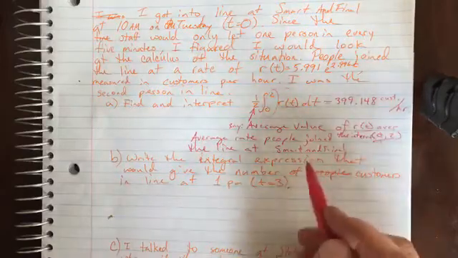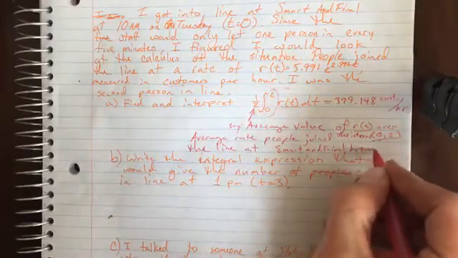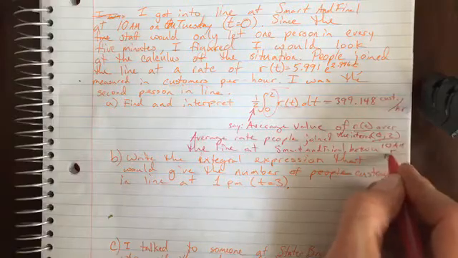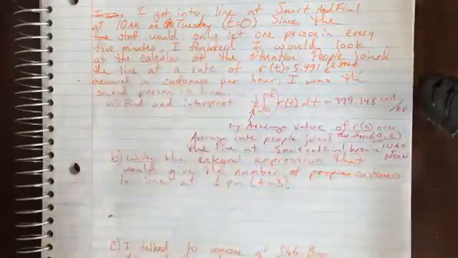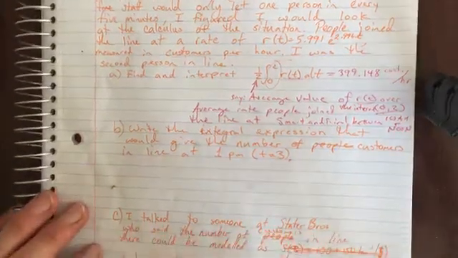And then we got to address the 0 to 2. t equals 0 is 10 a.m., so that's between 10 a.m. and noon. So that's the idea.